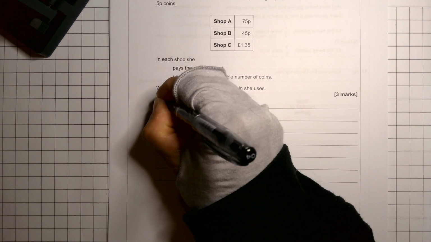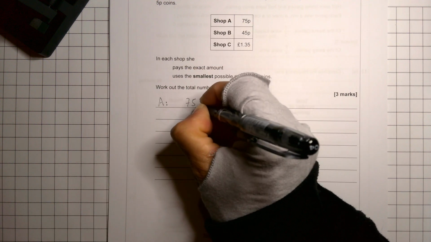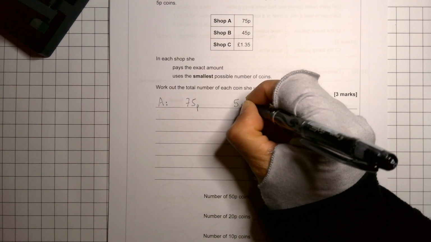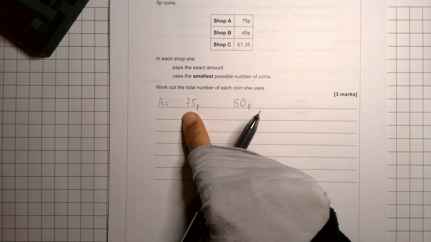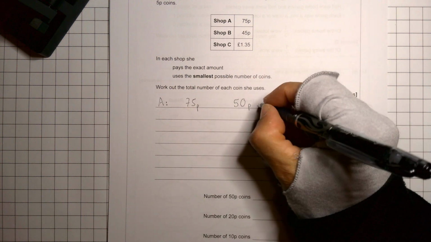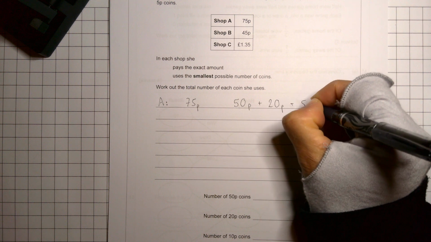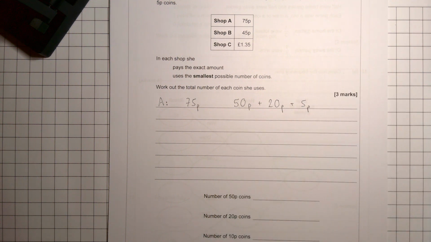So if we look at shop A, we want to make 75 pence. If we break that down, I'm going to break it down into 50p's. How many 50p's? 1. If I take 50p from there, I'm left with 25, so I would then need a 20 and I need a 5. Notice in this way I only need 3 coins. If I use 5p's I'd need 15 coins, which is quite a lot, and they want the smallest possible number.